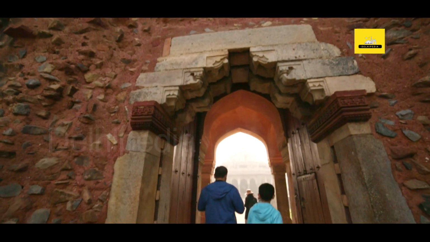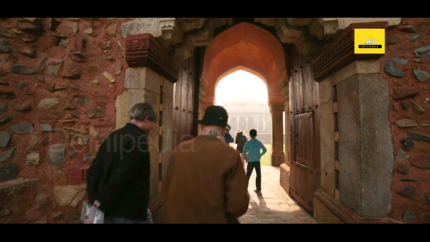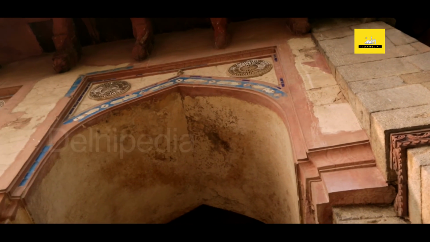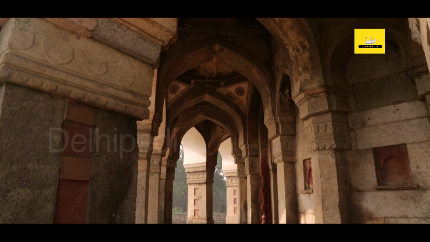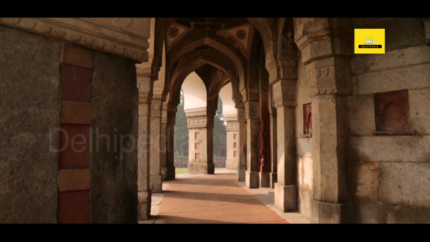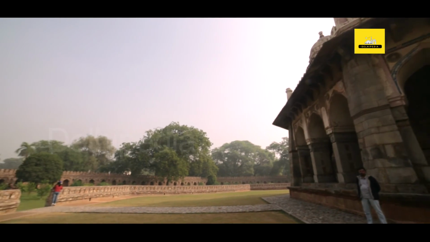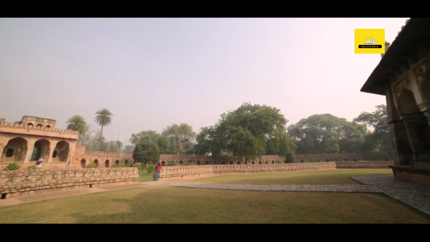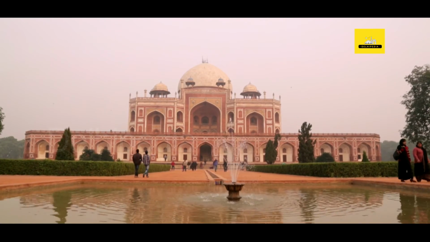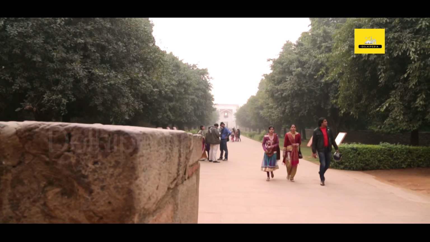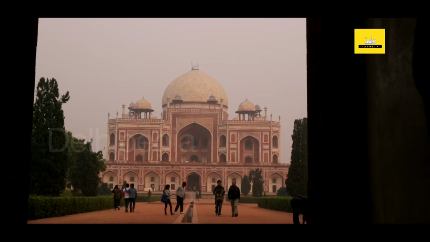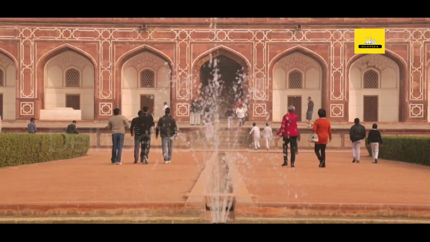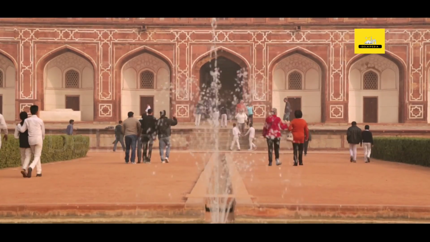With the efforts of the Aga Khan Trust for Culture, the Archaeological Survey of India, and the National Culture Fund, the restoration work continued for over 2 decades. The monuments and gardens have been restored, the water channels relaid, and with more than 2,000 trees that have been planted in the gardens. It seems Humayun's tomb has now been restored to a part of its former glory.